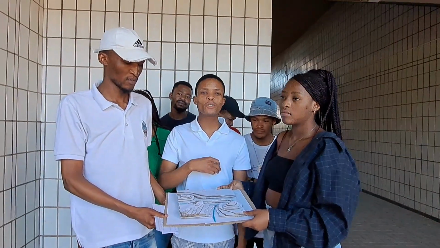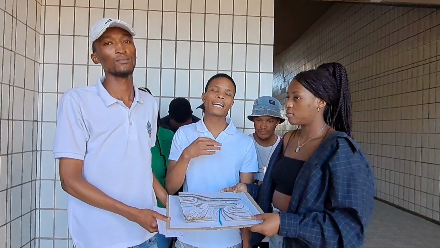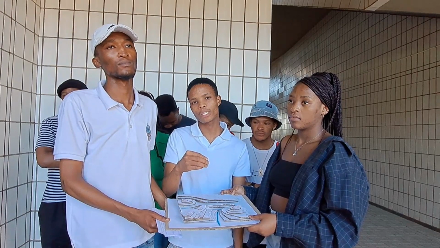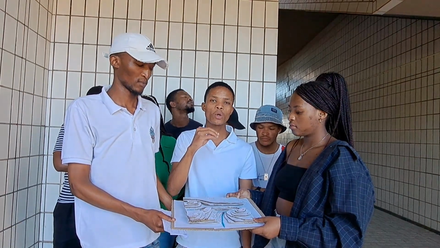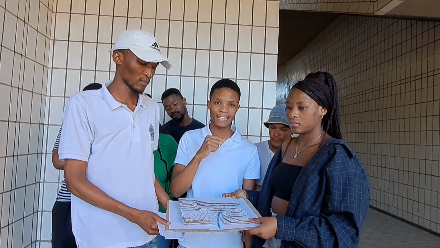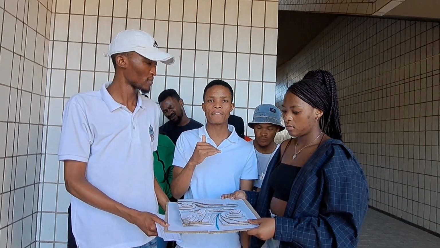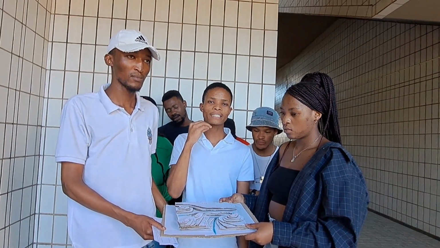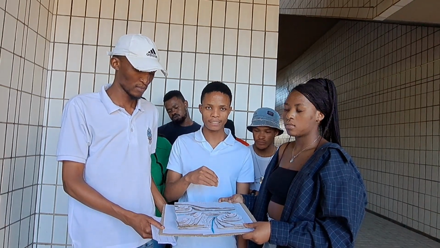And another thing that you need to know about cliffs. Cliffs are characterized by their heights, which vary from a few meters to 100 meters. And another thing is that cliffs can serve as an attraction for tourists.